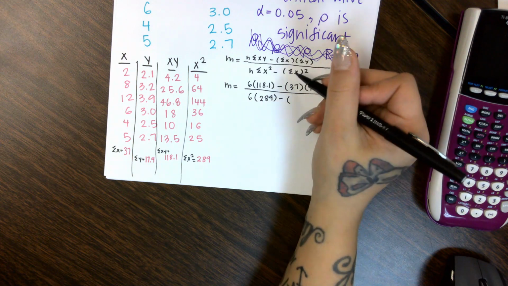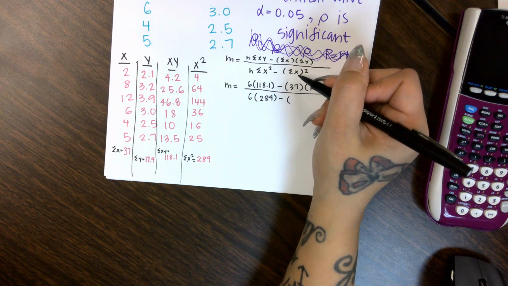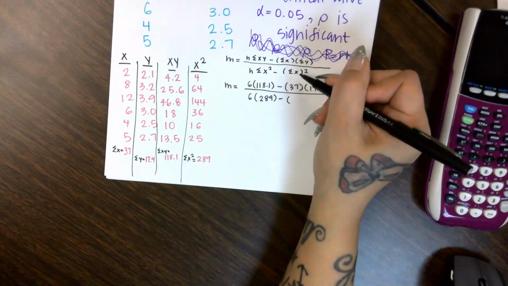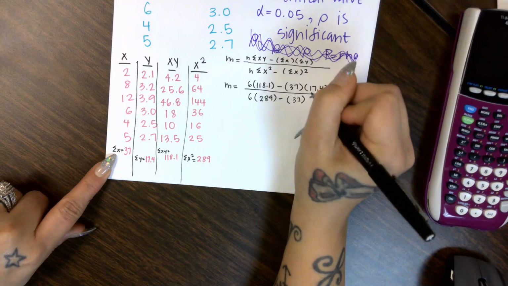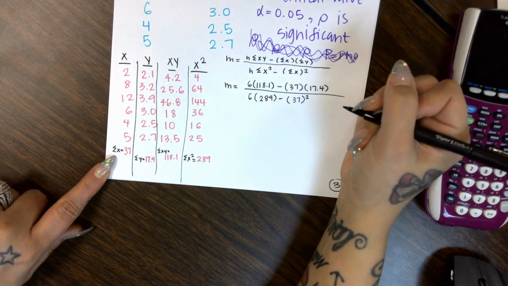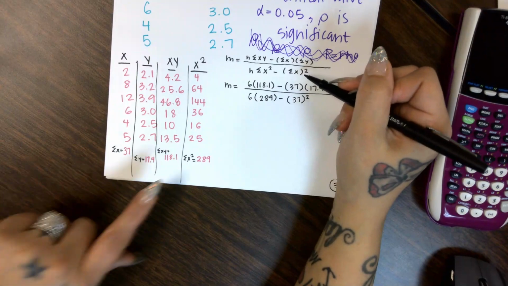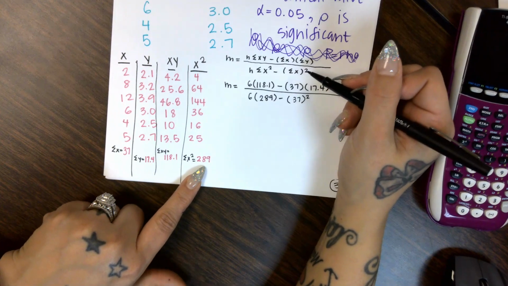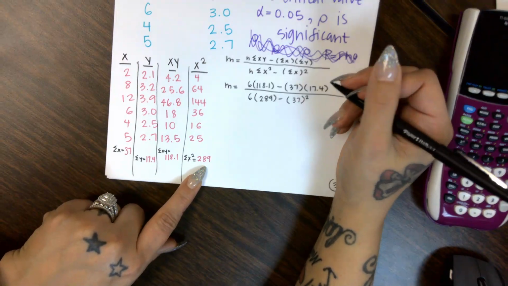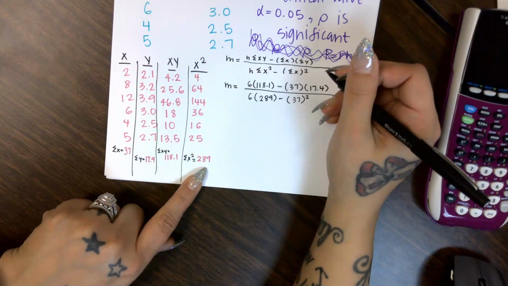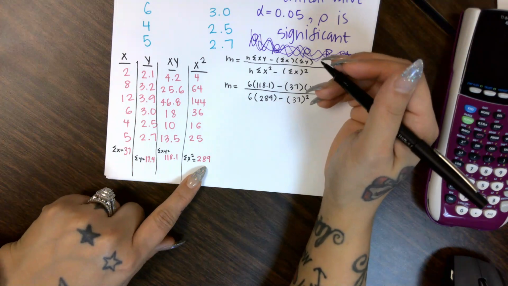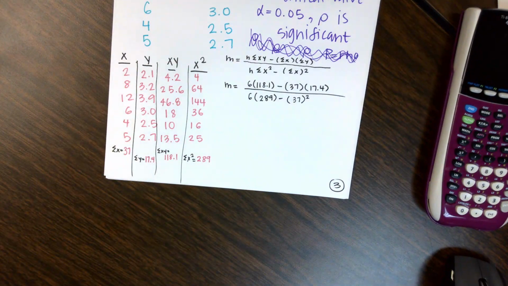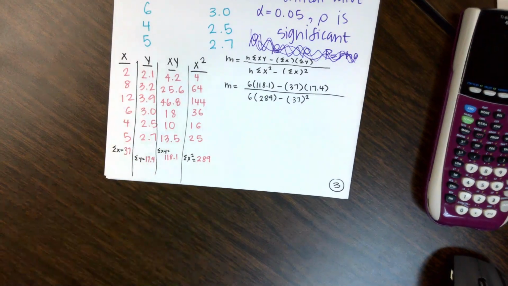Now, this is the sum of my x's, which is 37, close, and then you square that quantity, okay? Don't think here that I use the 289. Those parentheses in the formula are very important. And then my next step, I just have the answer. So let me show you how I would go about it. You could do each individual step and just keep bringing it down, which there's nothing wrong with that.